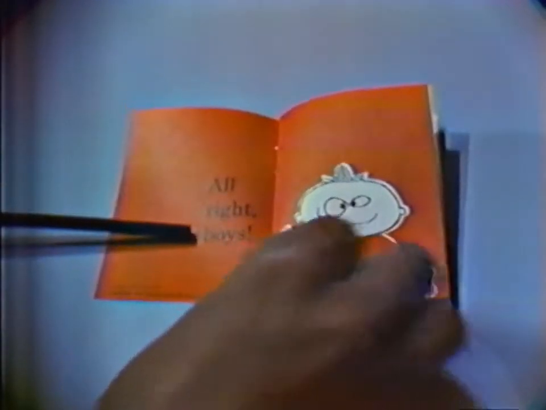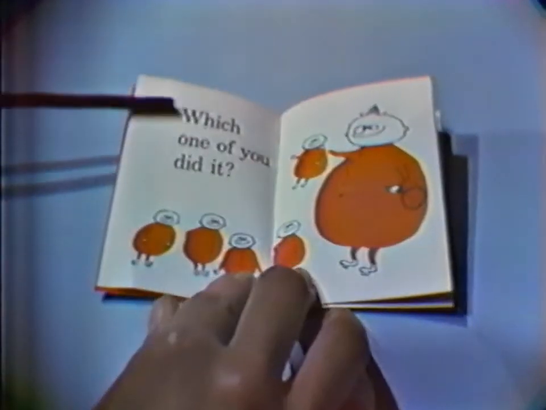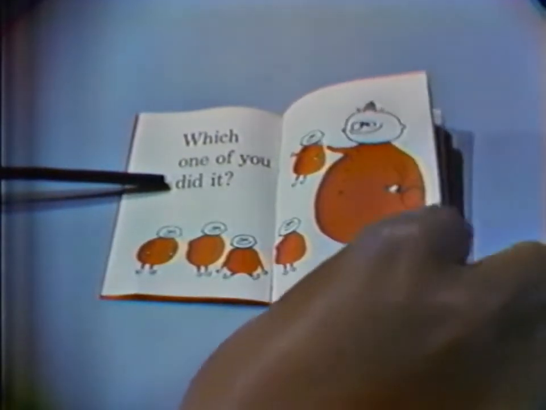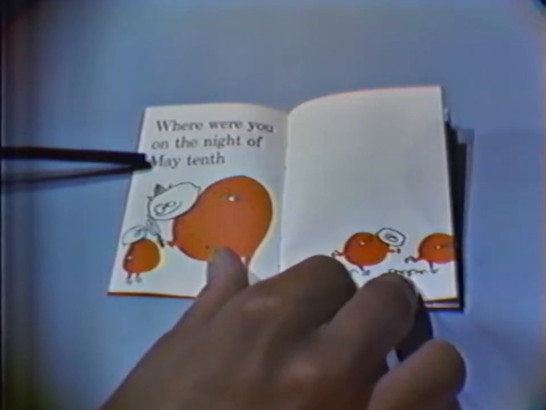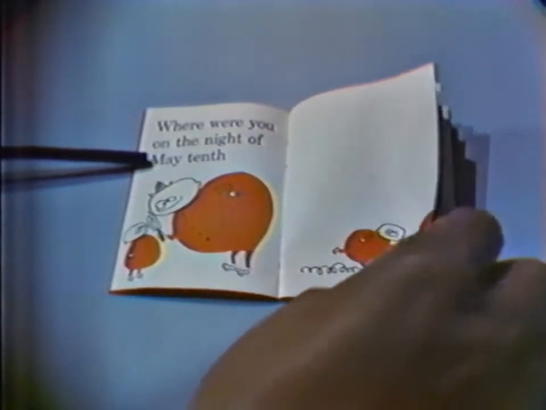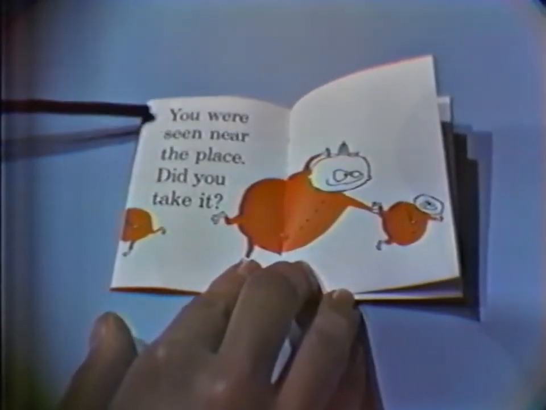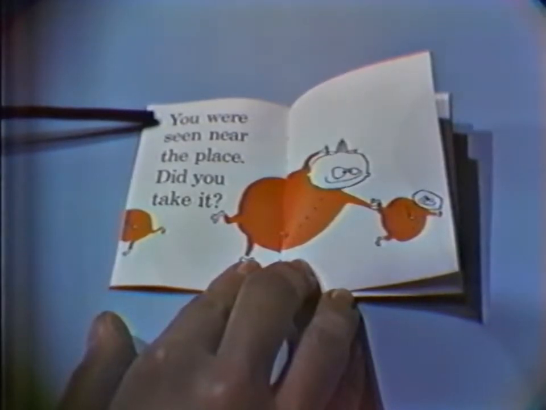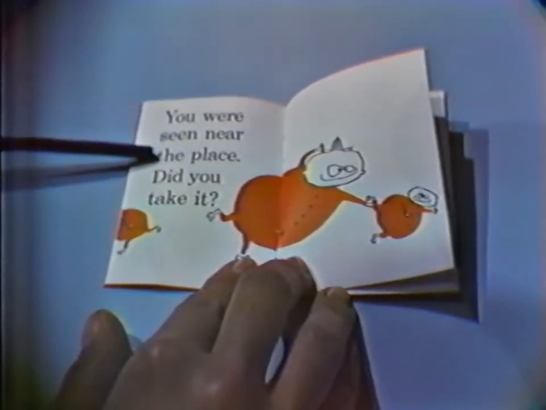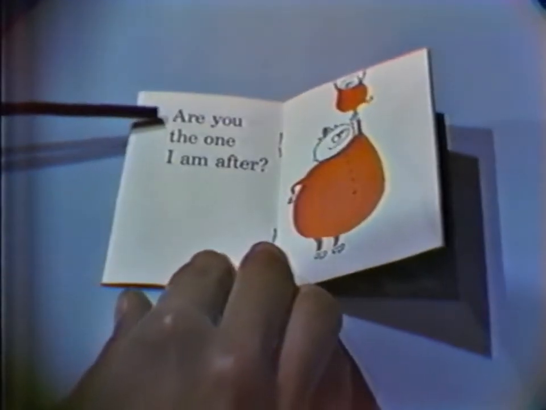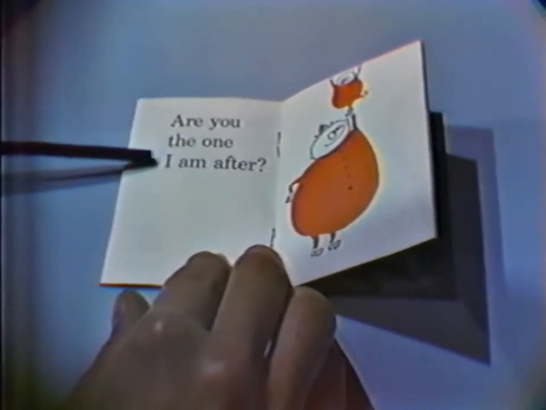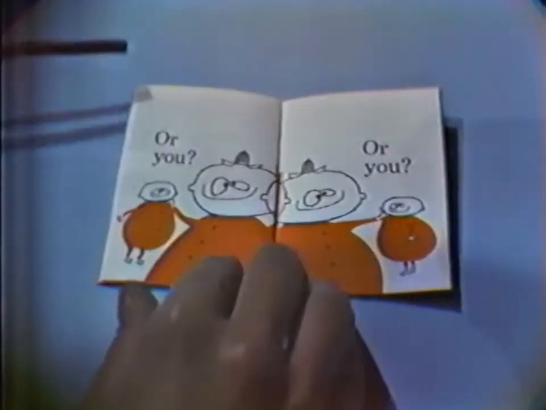All right, boys. Which one of you did it? Where were you on the night of May 10th? Oh, my, look, some of Alfred's boys are running away. Whoops, Alfred caught one, and he says, you were seen near the place. Did you take it? Whoops, he caught another one. Are you the one I'm after? Or you?